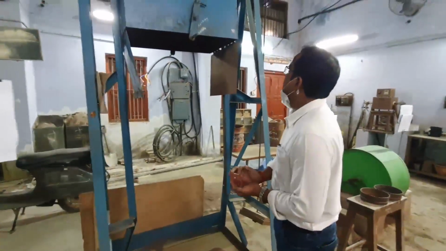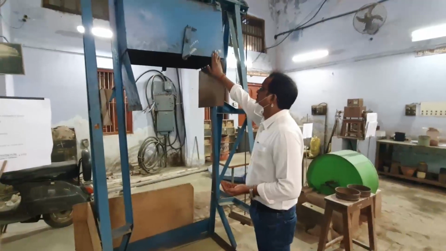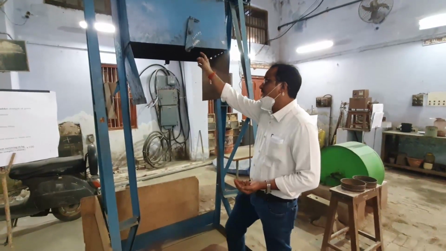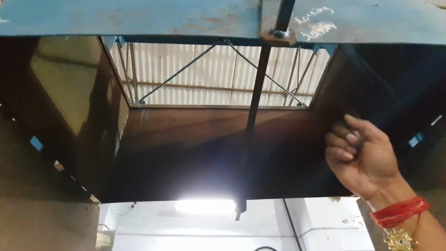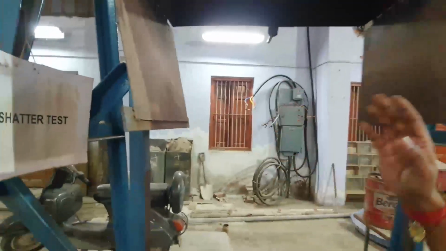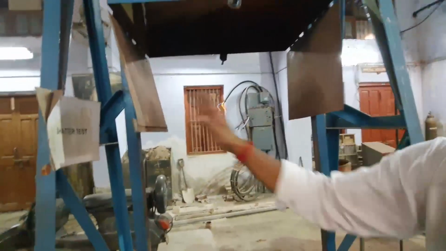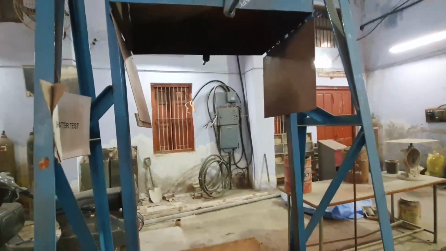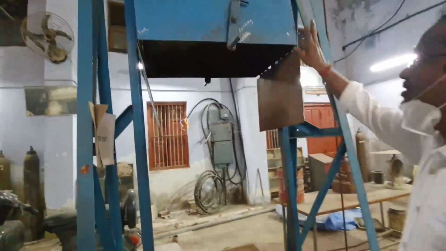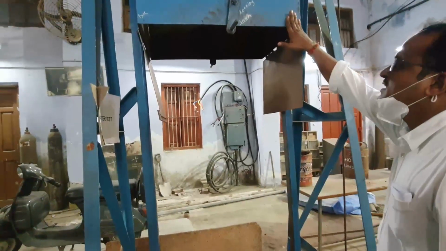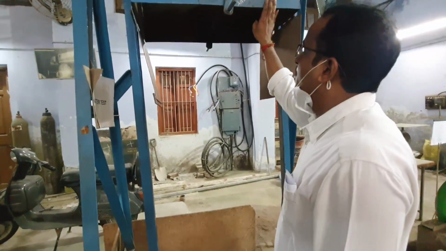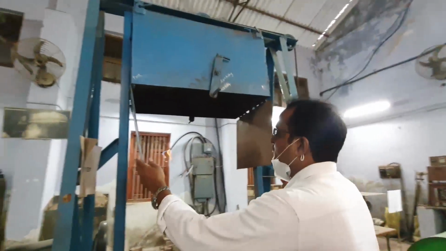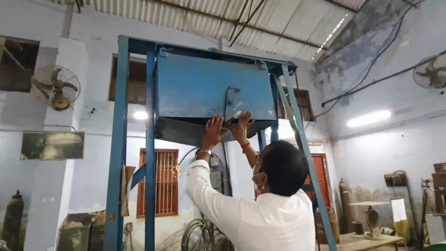Here we are seeing the arrangement. Here a box is there. Inside this box, you can see the top is open. At the bottom we have two halves. The material has to fall from this height. First we keep the material inside, then we open these two doors. That arrangement I am explaining. This is simply one box, top open, and at the bottom we have two halves like this.